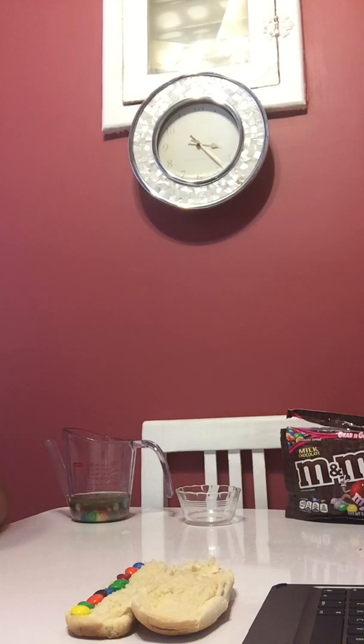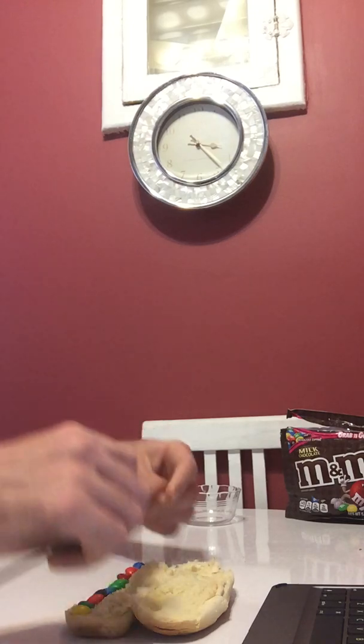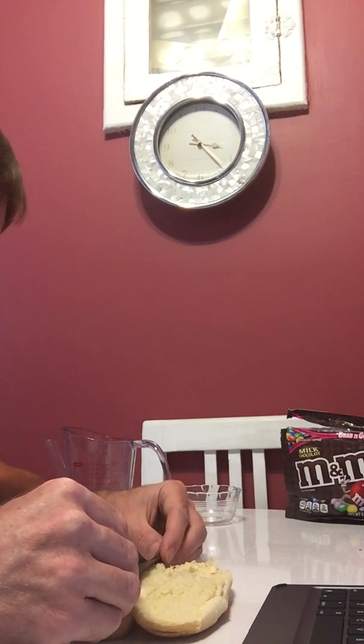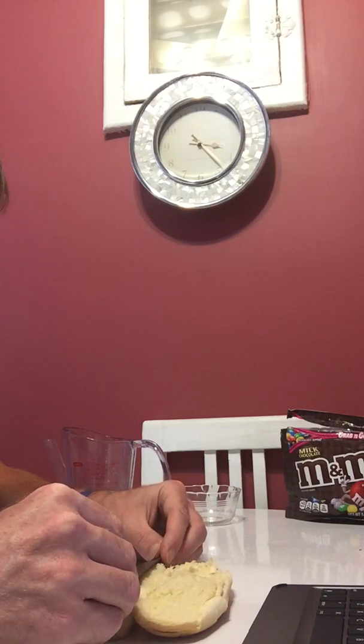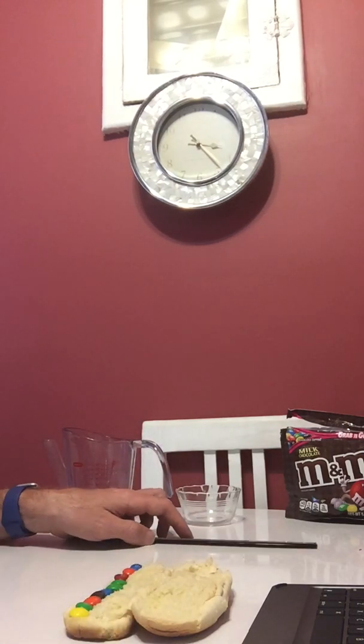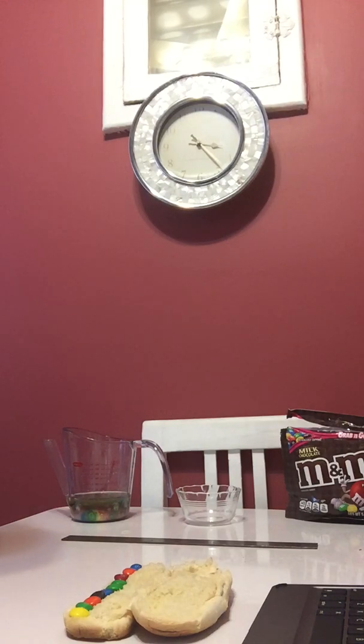This is a very old ruler and it's very hard to read. That's millimeters. Well, millimeters is just 1/10 of a centimeter. Okay, so I'm going to line this up. So now I've got 130 millimeters, which is 13 centimeters. So the diameter of 10 M&Ms is 13 centimeters.